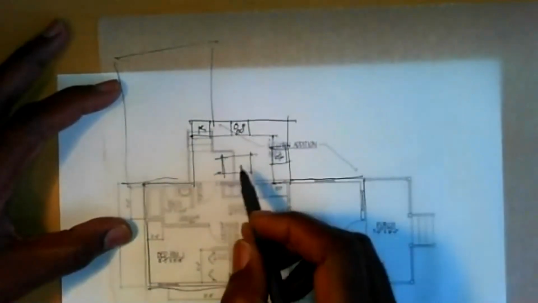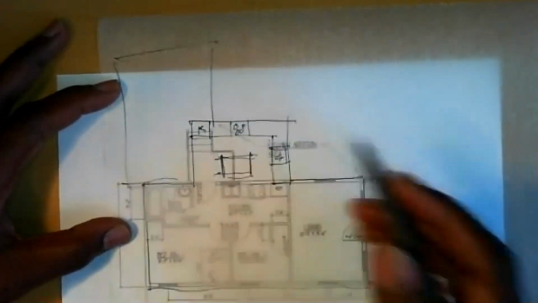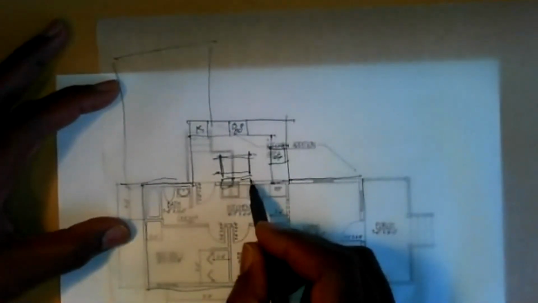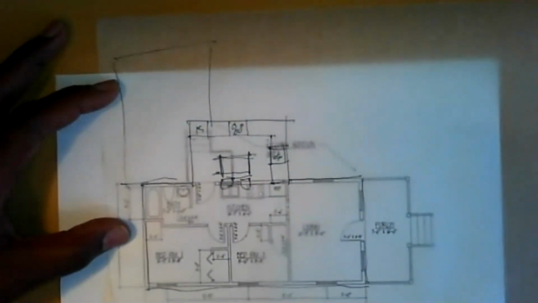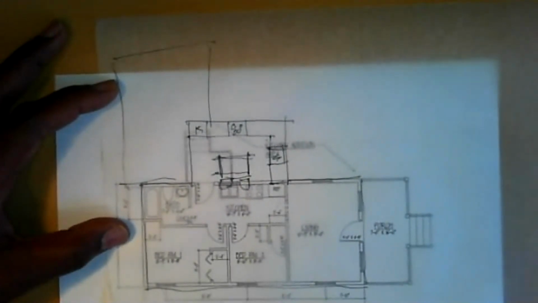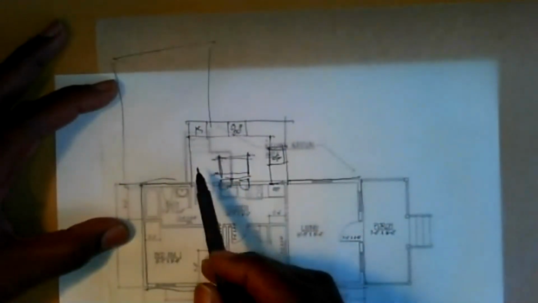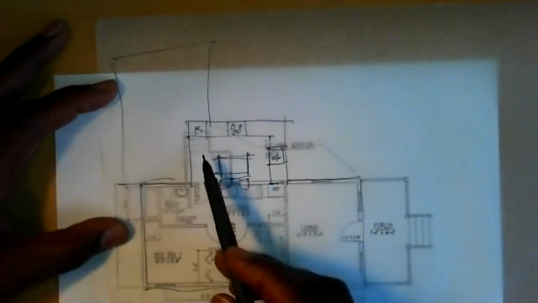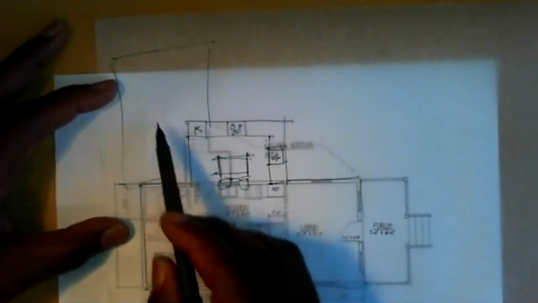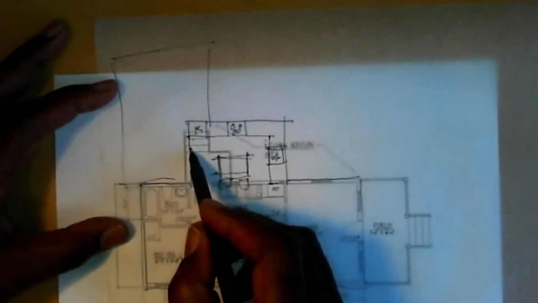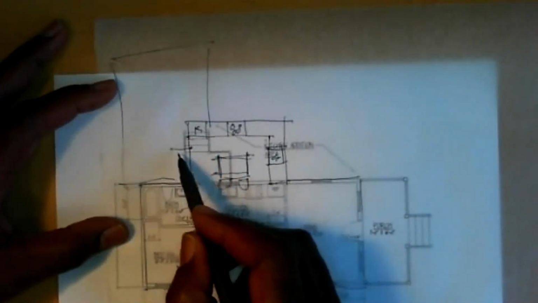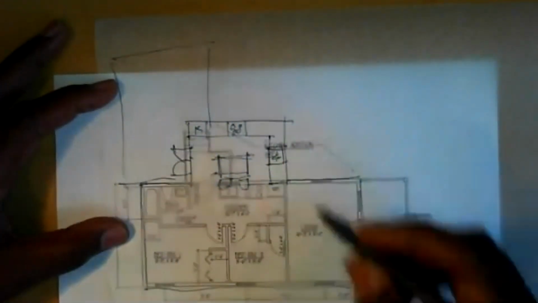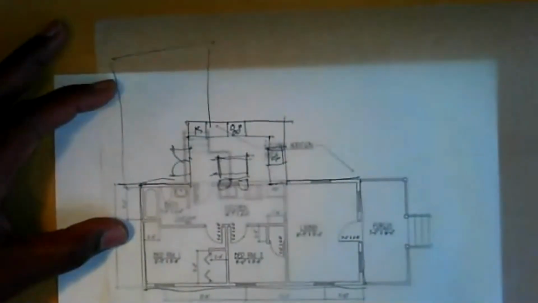Let's say my island here, I want to have some seating at my island. That's one scheme, and then I know I'm going to have to access the deck from my new addition. So let's say I'm going to come over here and put a double door here.